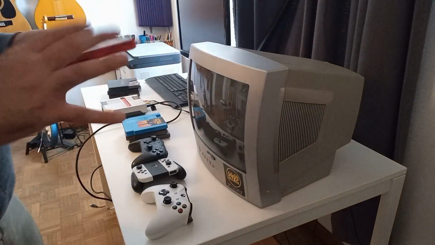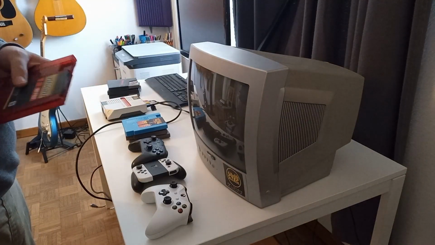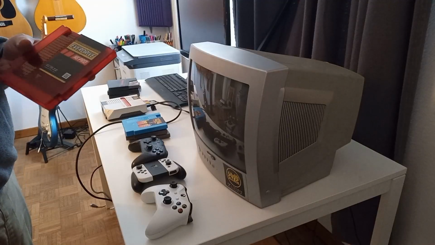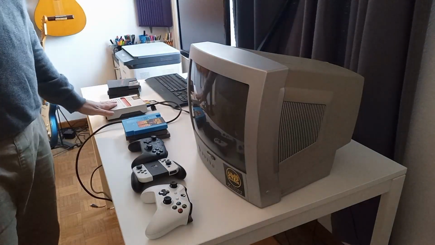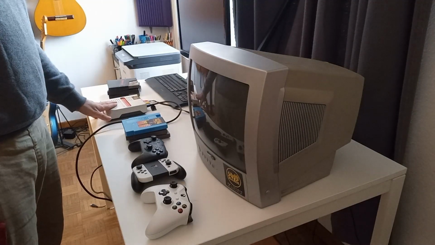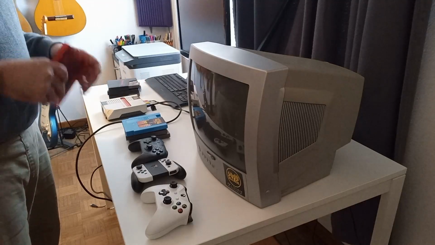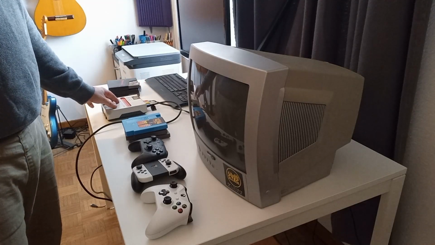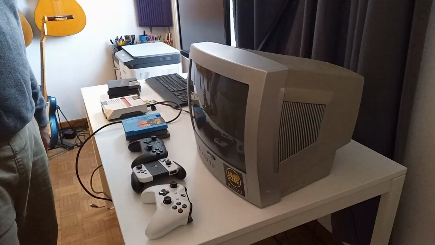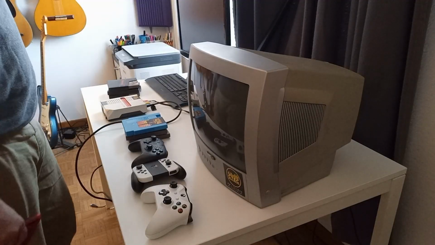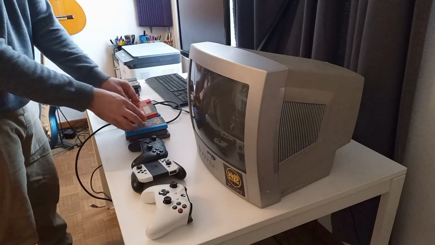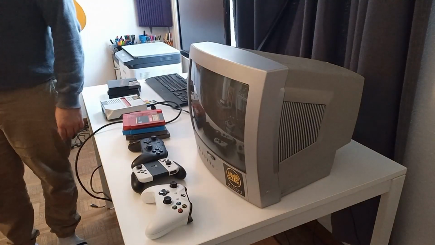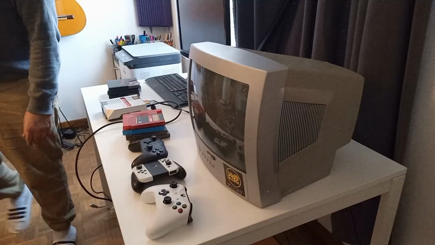There's an alternative, or multiple alternatives, which I don't have. The Polish company Krzysio, so the KrzysioCart, you can buy, that will work with this. You can also buy knockoff multi-cards, ones that you can put your own games on, or ones that contain Tetris, which I don't recommend either of them actually. But if you're lucky, it will work and might be cheaper and might break within a month.